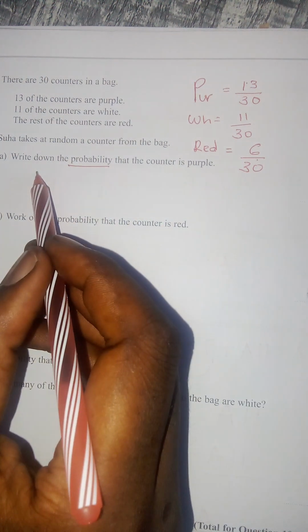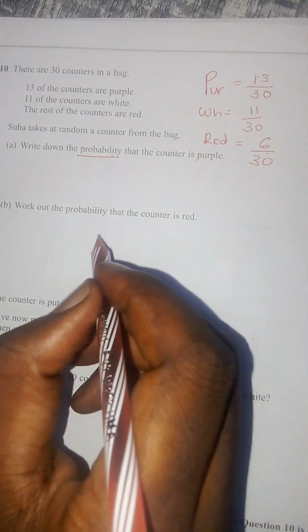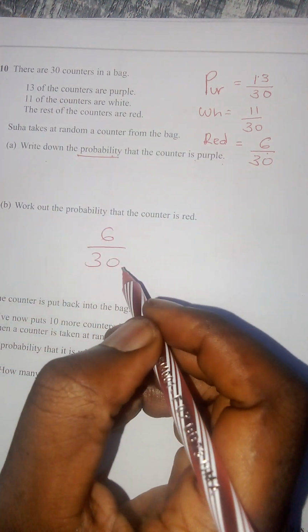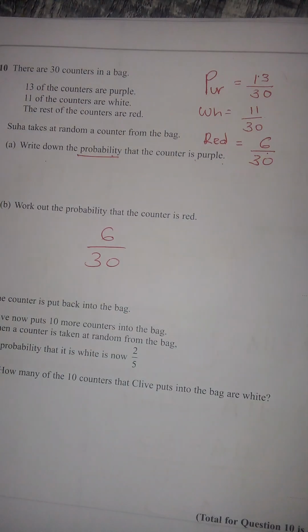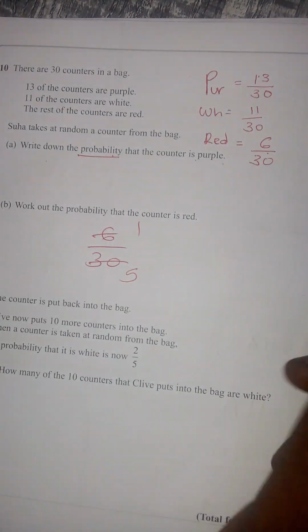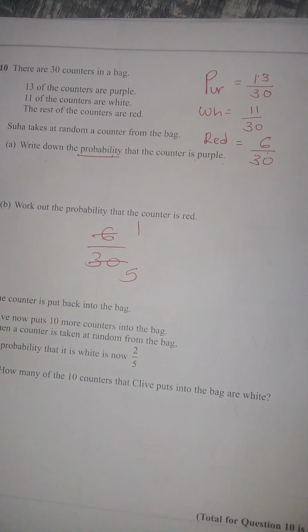Write down the probability that the counter is purple. Purple is 13, so you'll say 13 over 30, a probability given as a fraction. Work out the probability that the counter is red. Red, you say 6 over 30. Here you can simplify: 6 goes into 6 once, and into 30 five times. So you can say 1 over 5. Quite impressive.